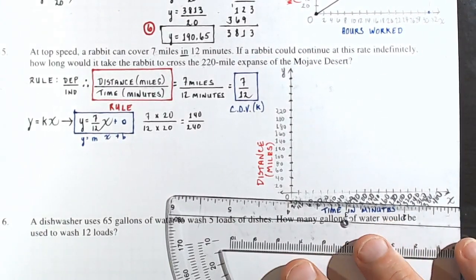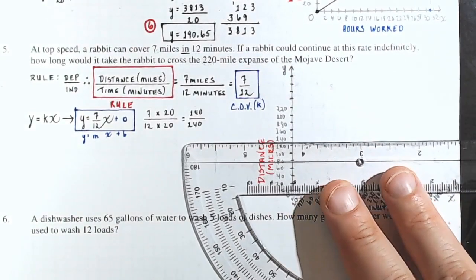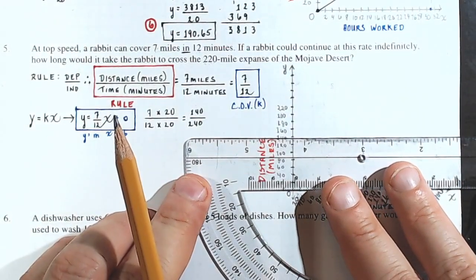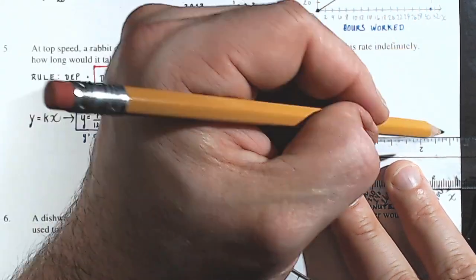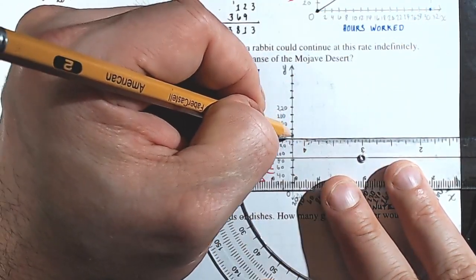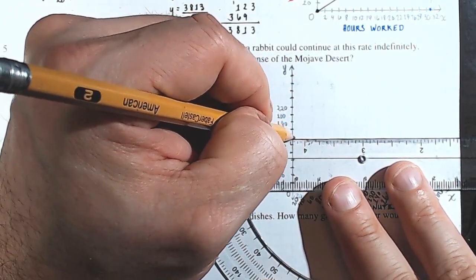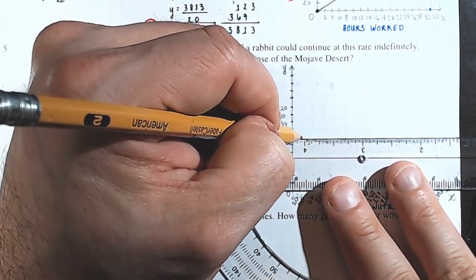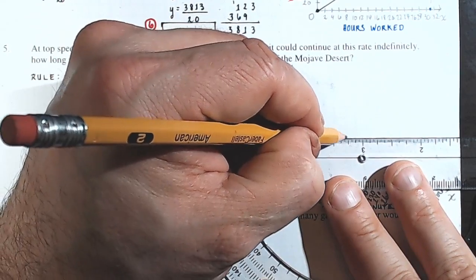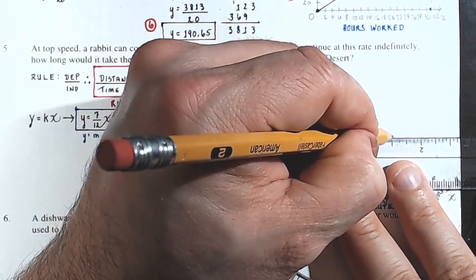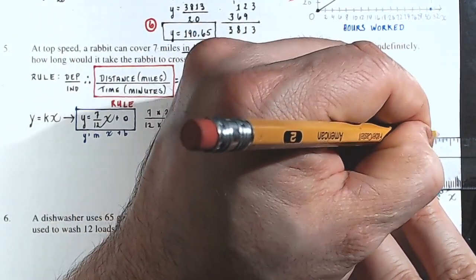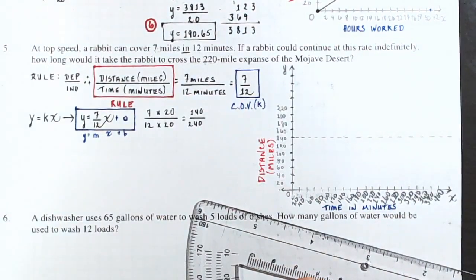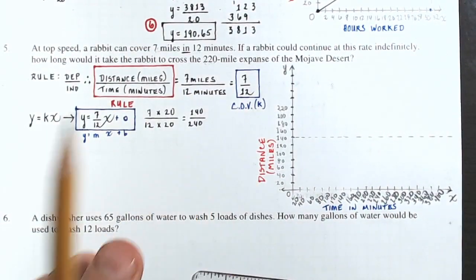So here's 140 on the y-axis. Okay, and now I'm going to plot in the 240 on the x.